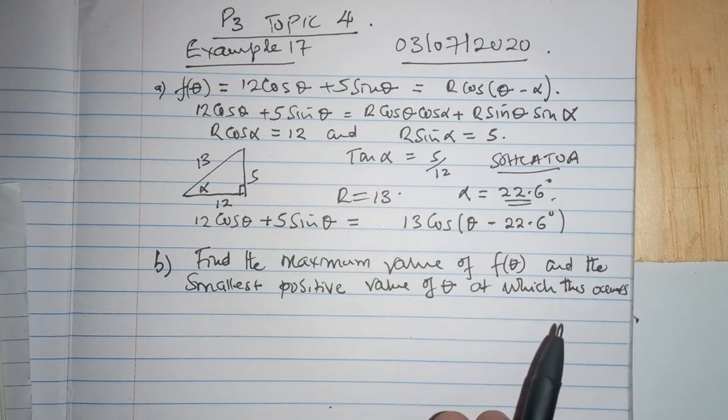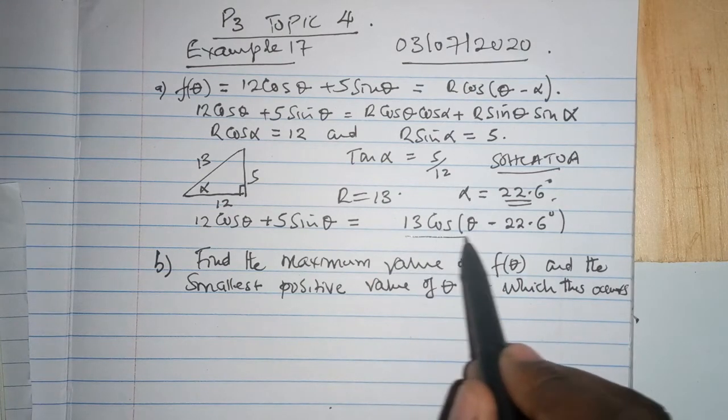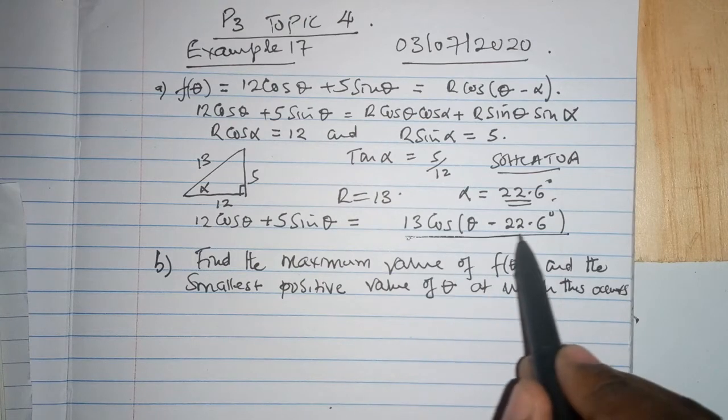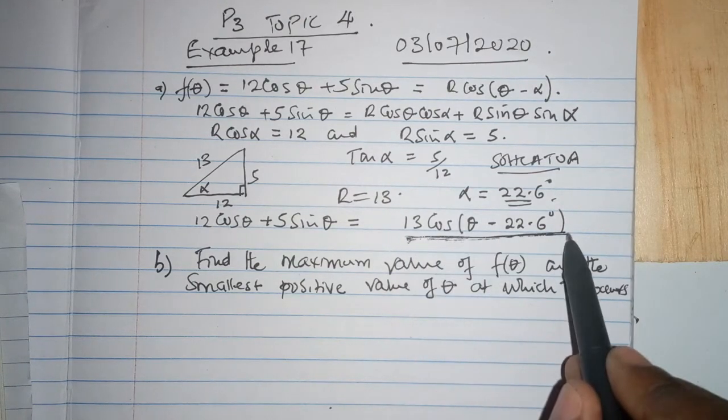But of course, it is important to know the maximum value of the function of theta. And you know what? It's still the original function, but we have been able to write it in this format.